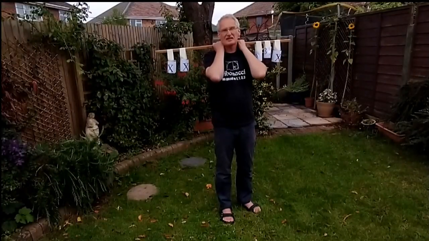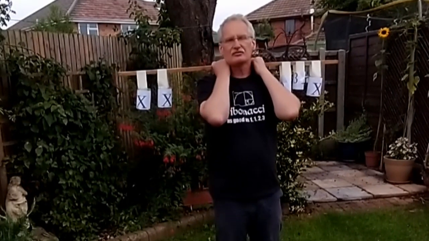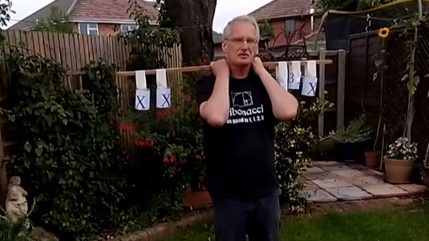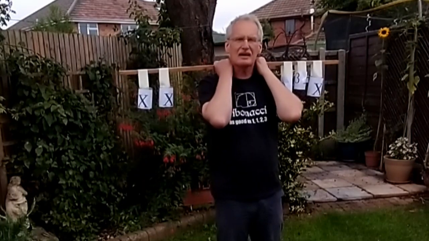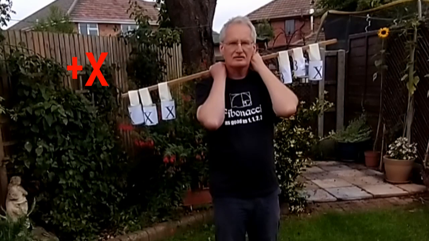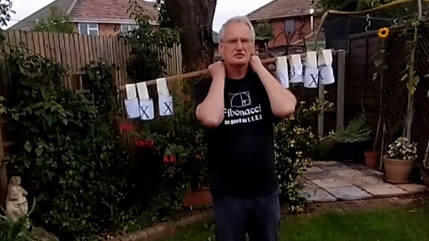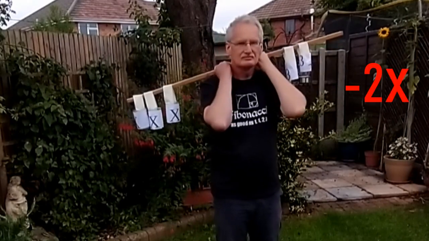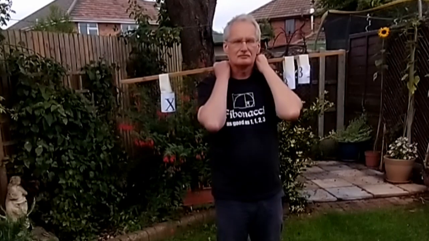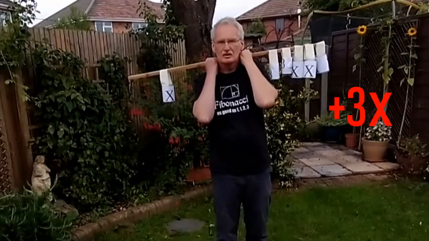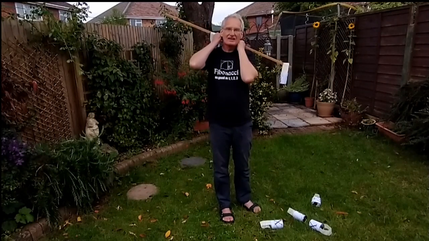Balancing equations is like balancing some weights on a stick. Here, I have 2x's equals x plus 6. I can add an x to both sides and they stay in balance. Or I could take 2x's from both sides. If I added 3x to one side, it would all go wrong. Whoa! I think we need to rewind that one.